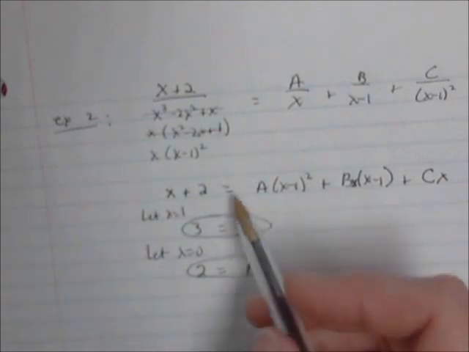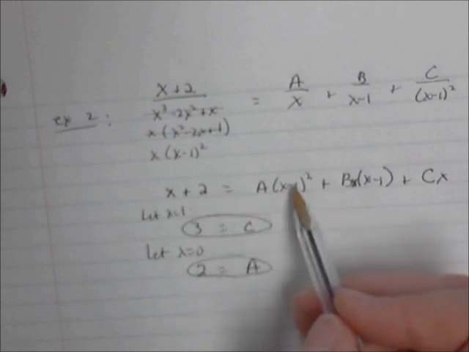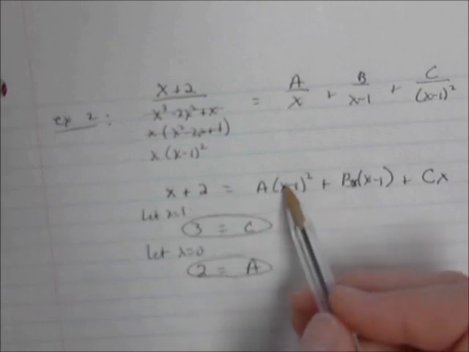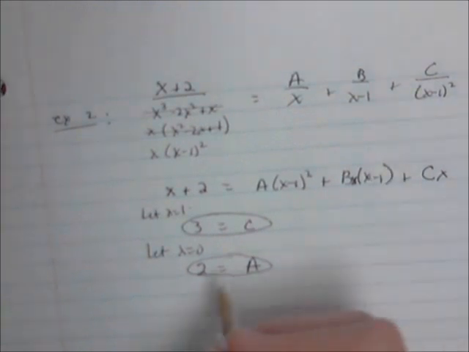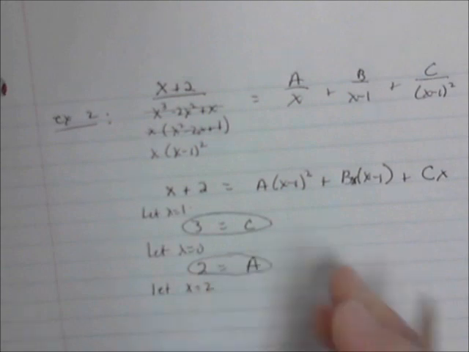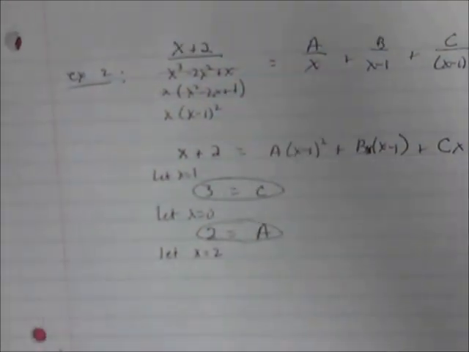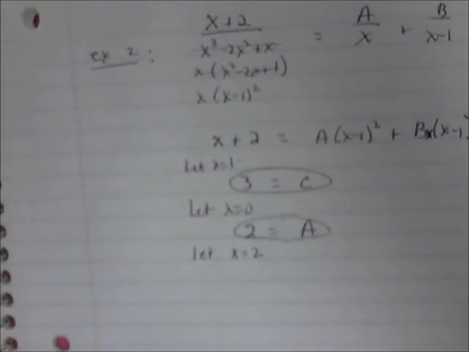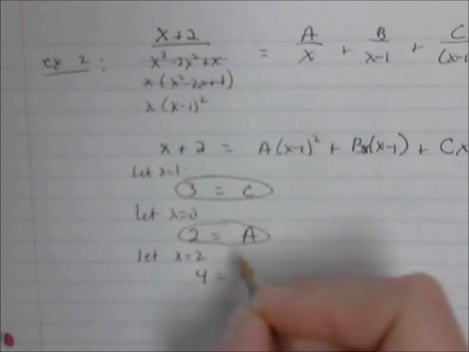Well, let's see. We let x equal 1. Let x equal 0. What's another easy one? I think if I let x equal 2, we're going to have 2 minus 1, which is 1 squared. I'm just going to let x equal 2. That seems easy to me. You can let it equal anything you want, but 2 seems like a good number for this problem. So when you let x equal 2, you get 2 plus 2, which is 4.